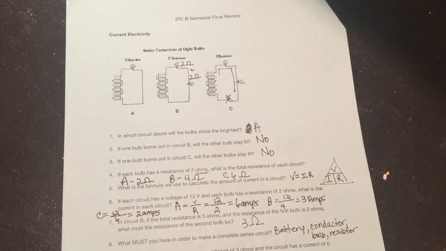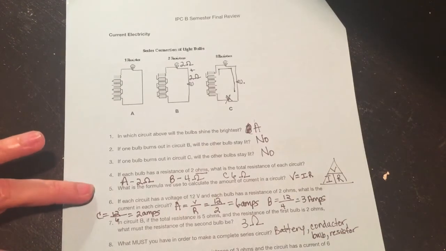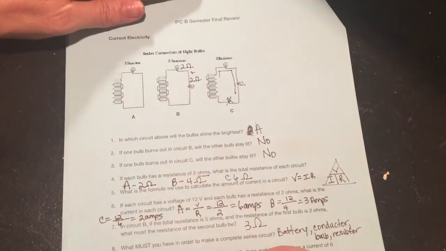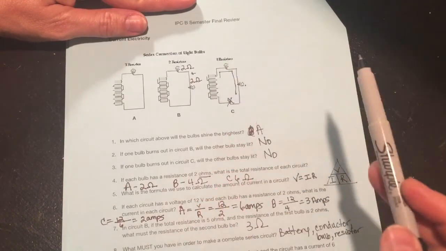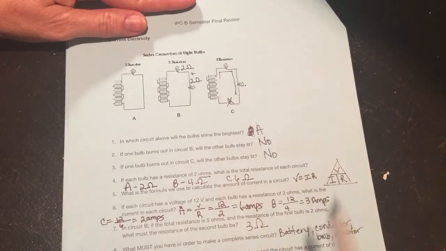In circuit C, if each light bulb has a resistance of 3 ohms and the circuit has a current of 6 amps, what is the total voltage? So this time we're going to solve for voltage. Voltage equals, our total resistance would be 9, because we're looking at circuit C, and they said each bulb has a resistance of 3 ohms, 3, 6, 9.